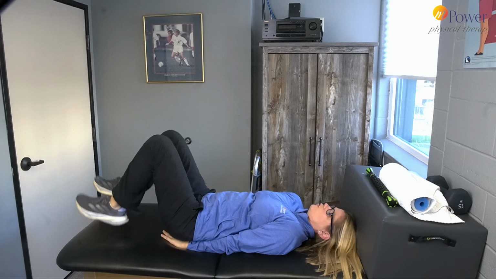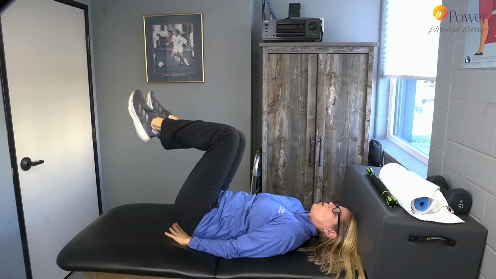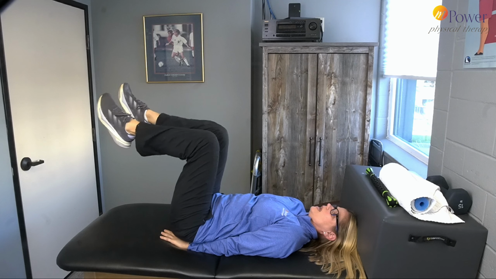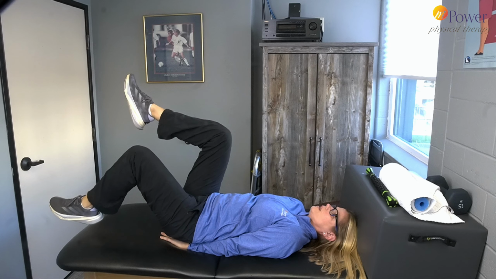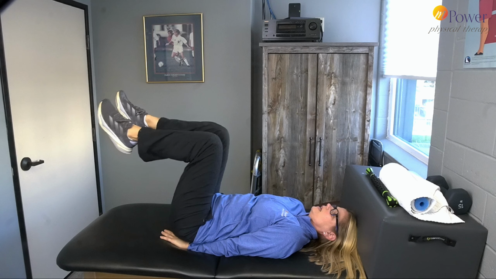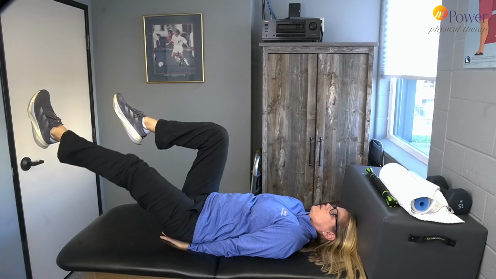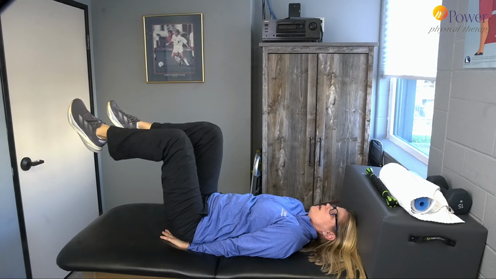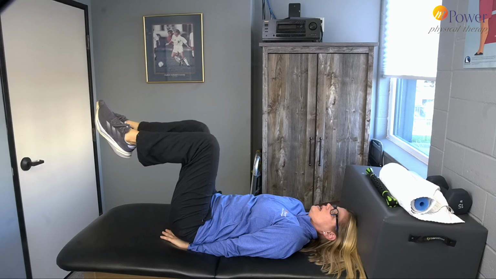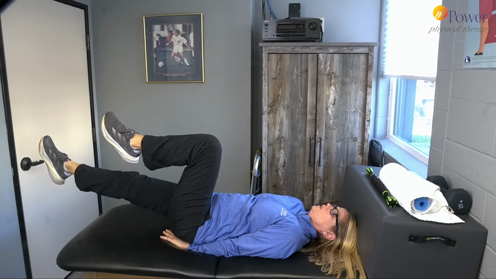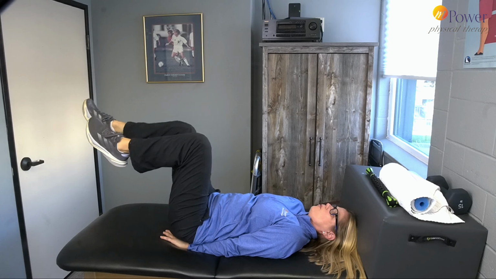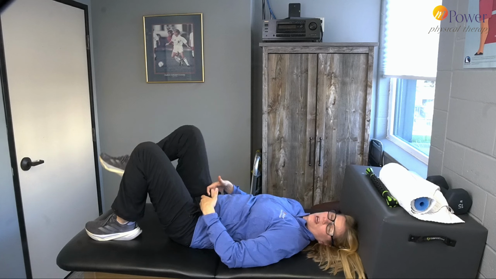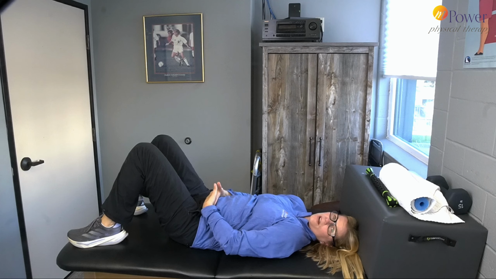So as I draw the belly button in, I'm holding here through my pelvis, and I'm going to just reach the leg out and then come back in. You can do the same thing, reach it out straight and then come back in. And as you come in, you're really wanting to almost pull that leg back in with those lower abdominals. You want to feel it down low.